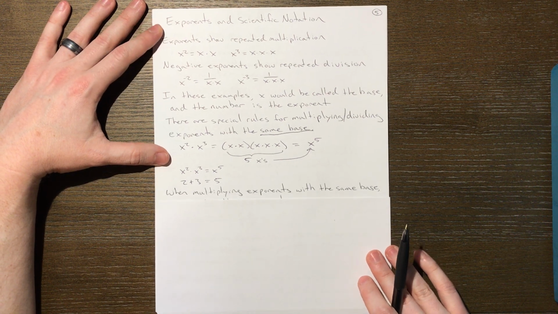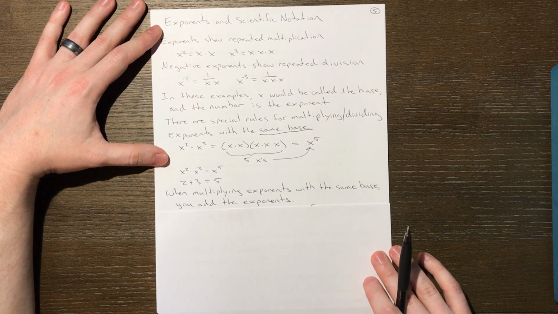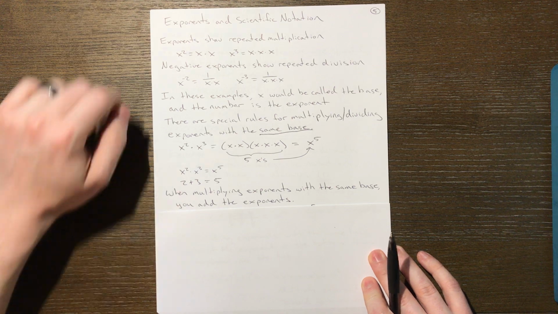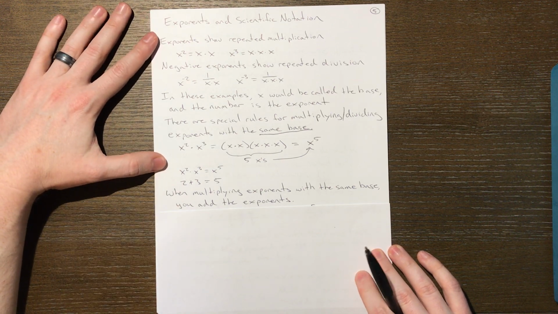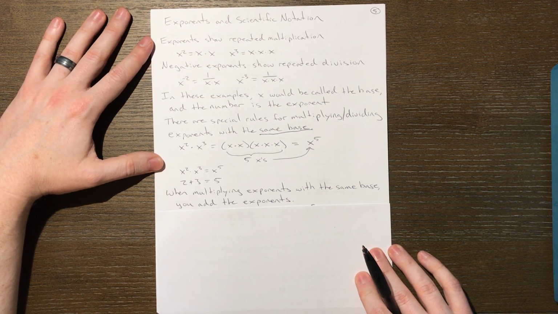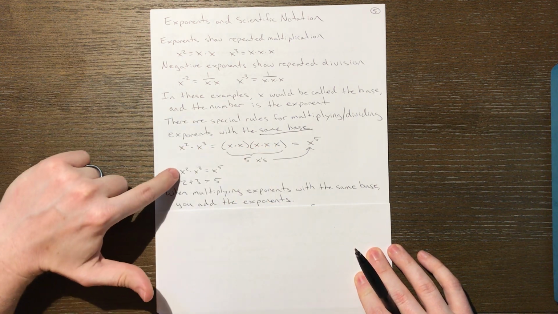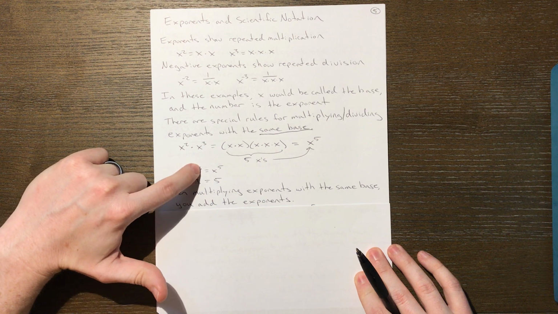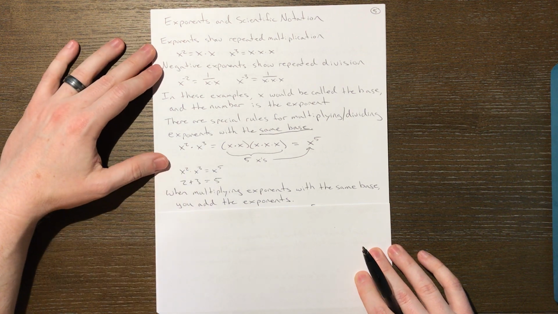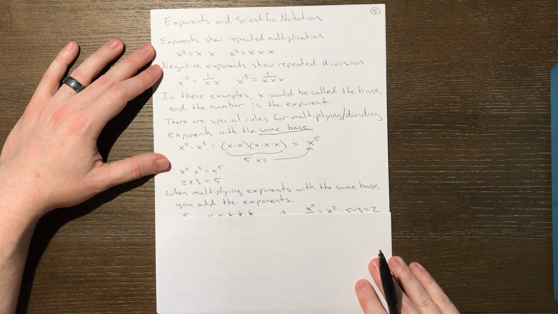That is the rule. When multiplying exponents with the same base, remember that part is important, has to have the same base, you add the exponents. And so we don't actually have to write out all these x's and count them. We can simply look at, oh, there's going to be 2 of them and 3 more of them. Well, that ends up with 5 of them, x to the 5th.